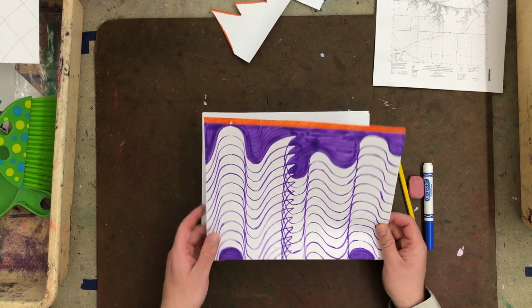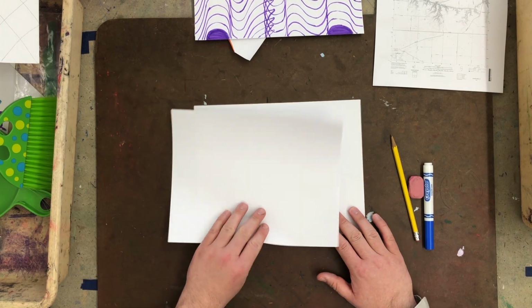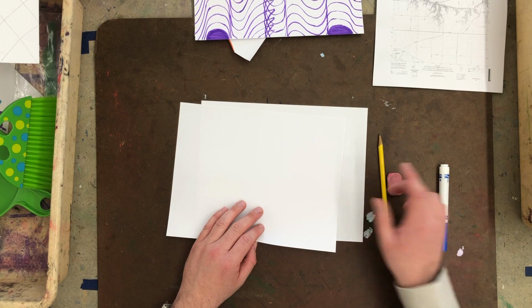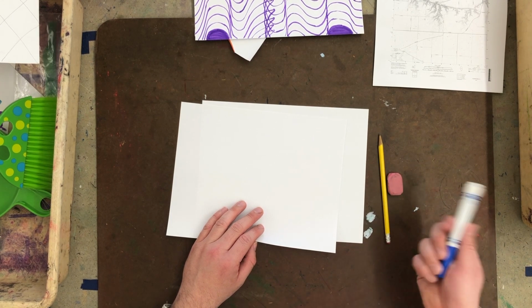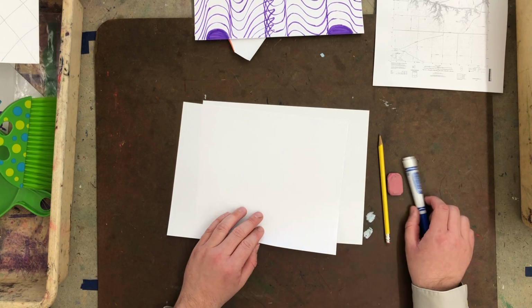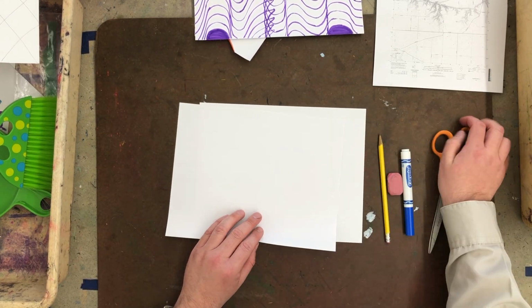I'm gonna be using some materials specifically. You're gonna need 2 pieces of paper. You're gonna need a pencil. You're gonna need an eraser, just in case you make a mistake. I'm gonna do mine in marker. You could do this in colored pencil, you could do it in crayon, but marker's the way I'm gonna go with this one. And you're gonna want a pair of scissors.